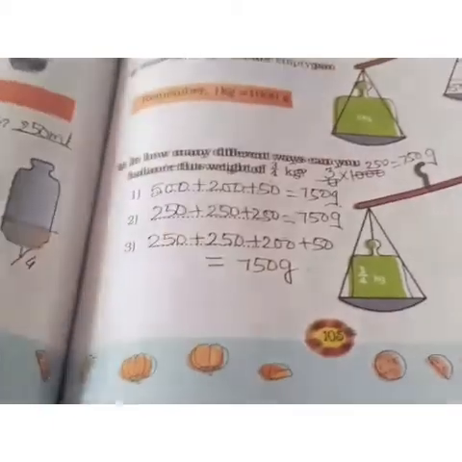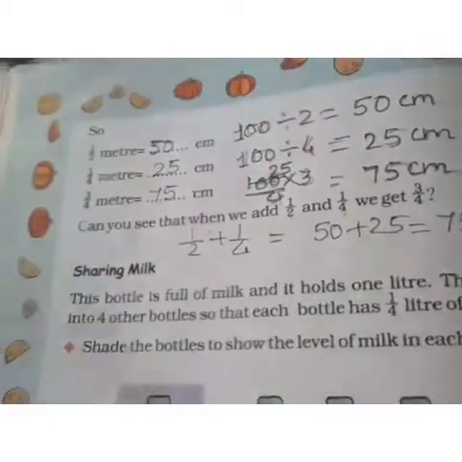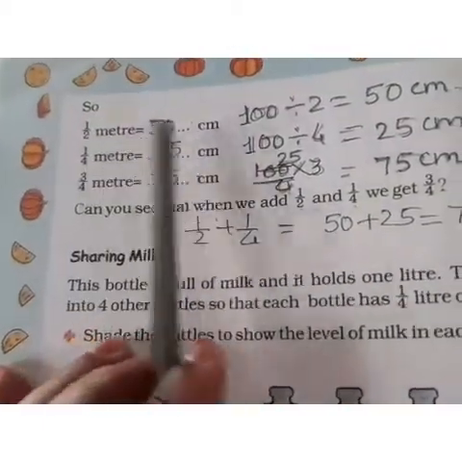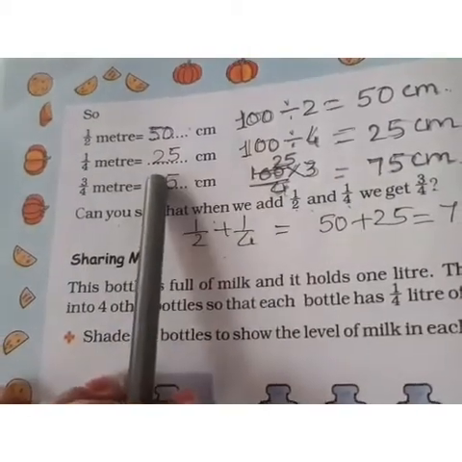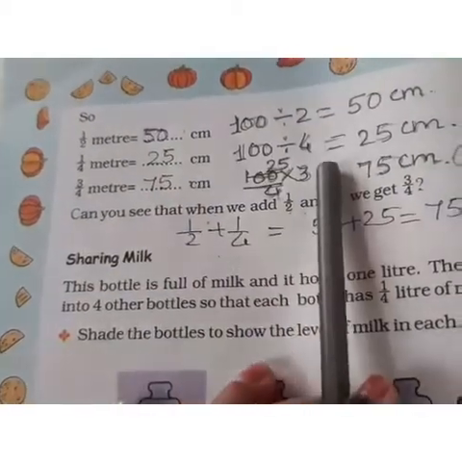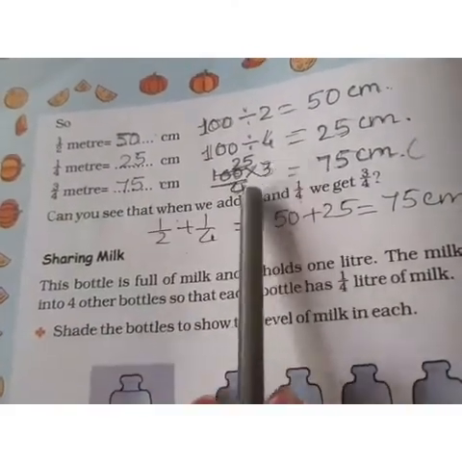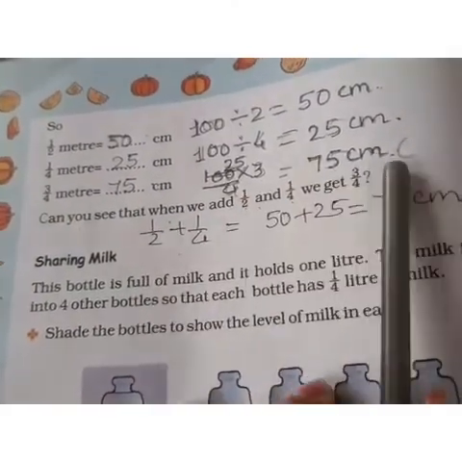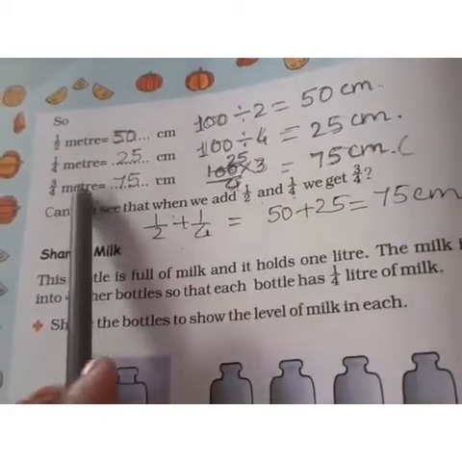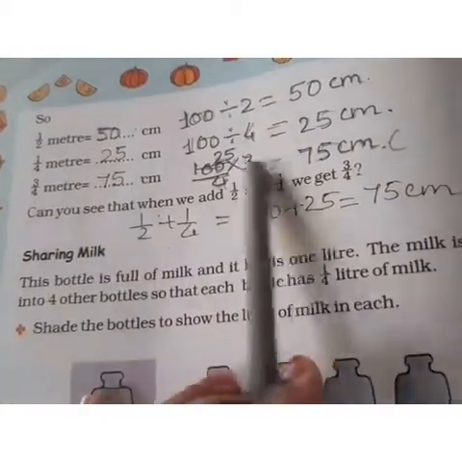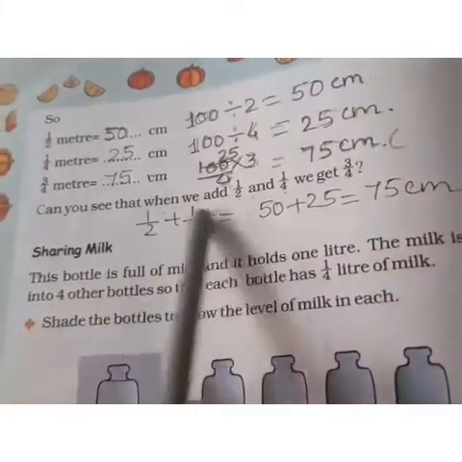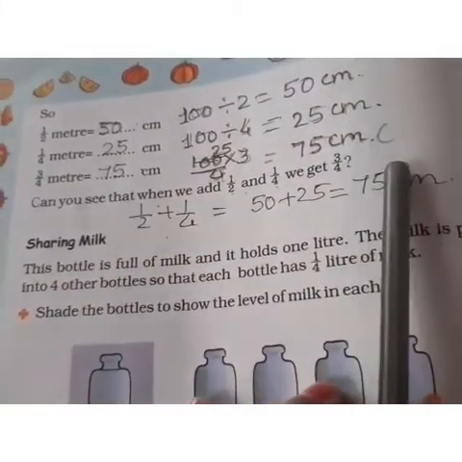Moving on to page number 104 now. So ½ meter is 50 centimeters. 1/4 meter कितना होगा, 100 divided by 4, that is 25 centimeters. And 3/4 meter will be 100 into 3/4, that is equal to 75 centimeters. This is how the calculation also I have shown you. This is the way you have to calculate.